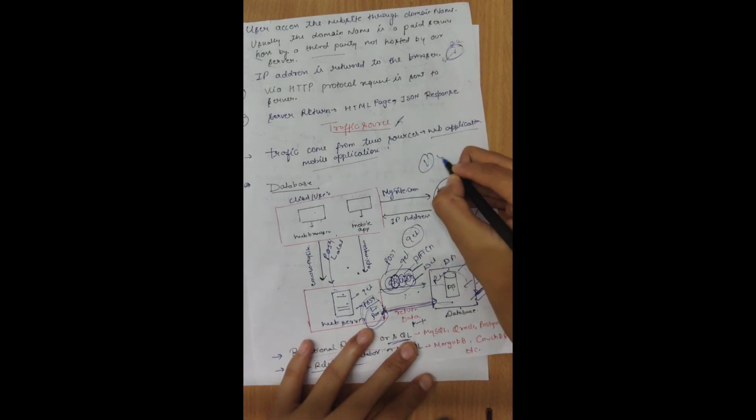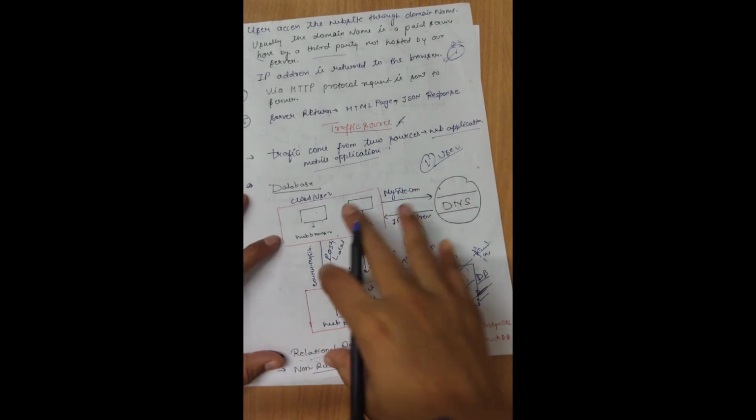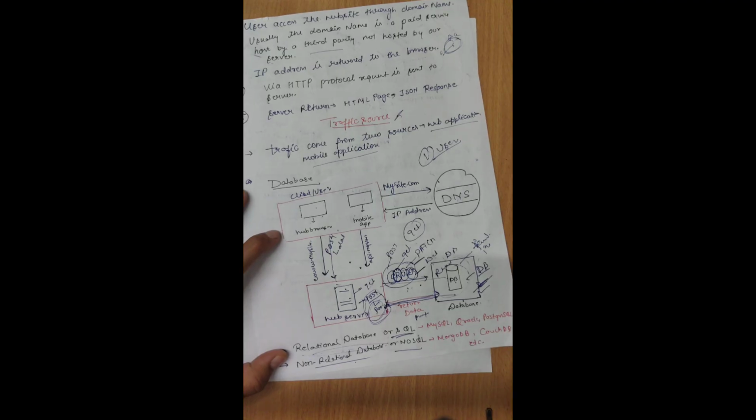Now for one user, this architecture will work efficiently, right?